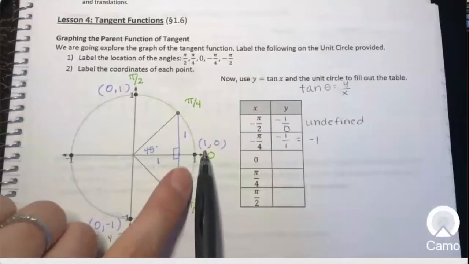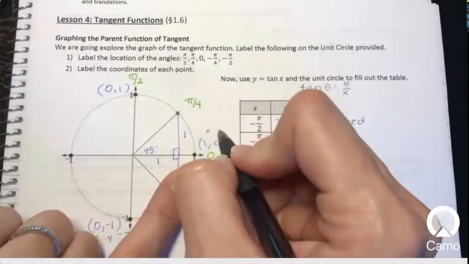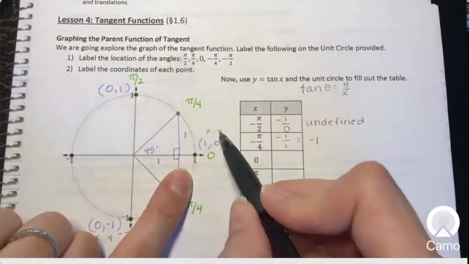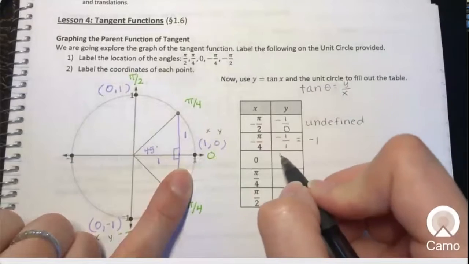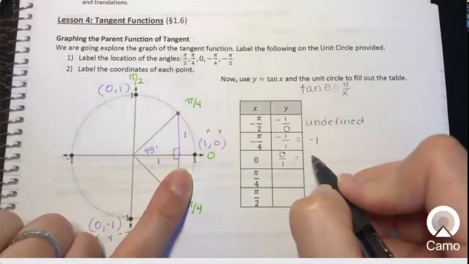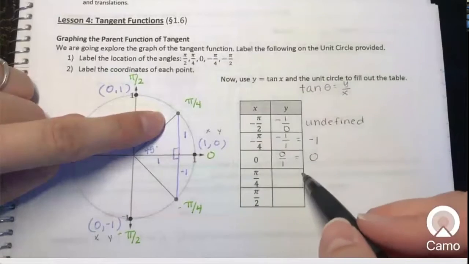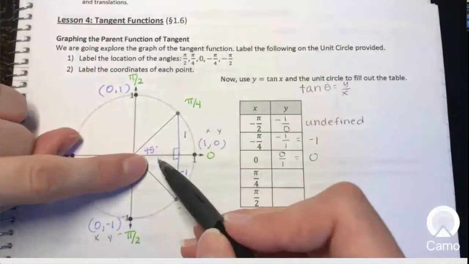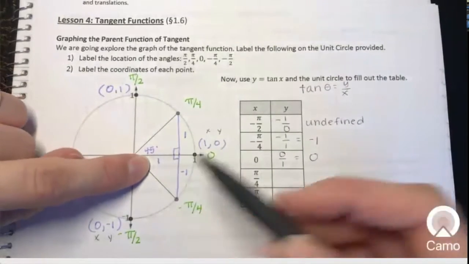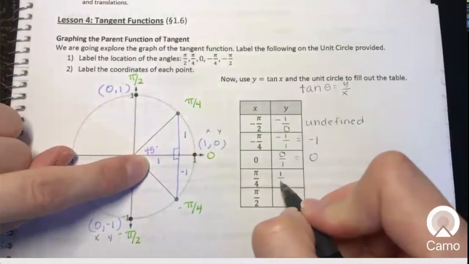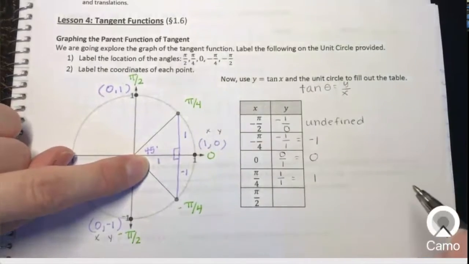For our next angle, 0 degrees or 0 radians, we have y over x, so 0 over 1 will give us a 0. Up to pi over 4, opposite over adjacent, or y over x, we'll have 1 over 1, which equals positive 1.